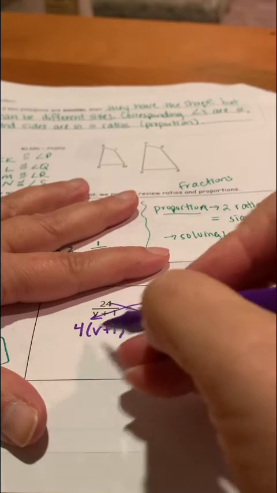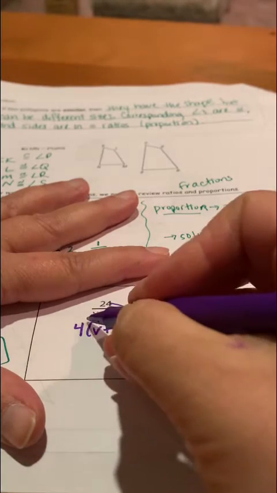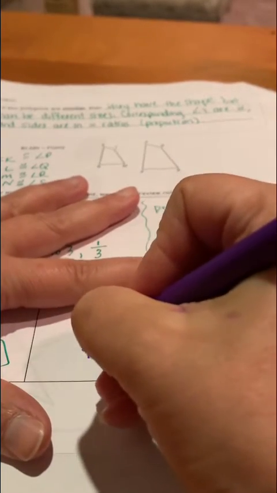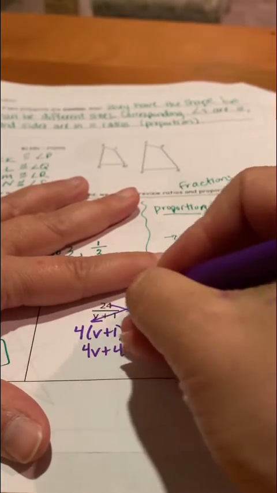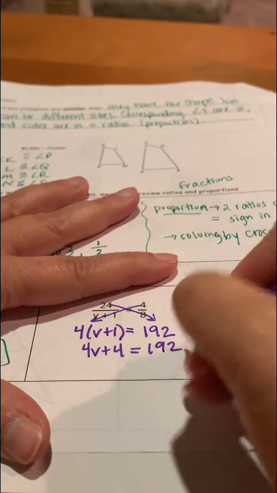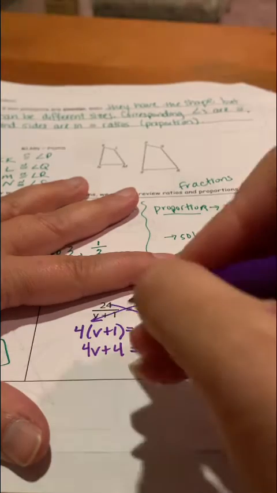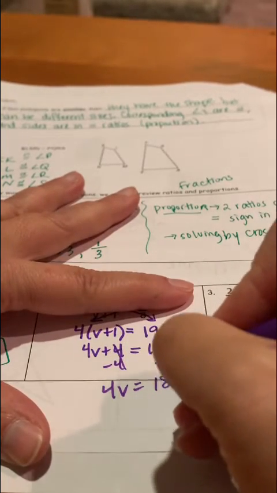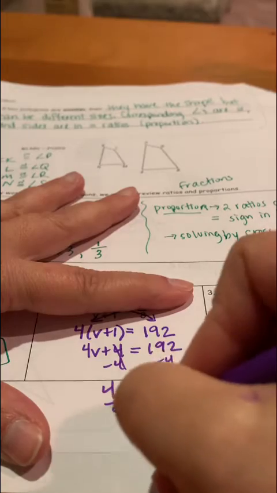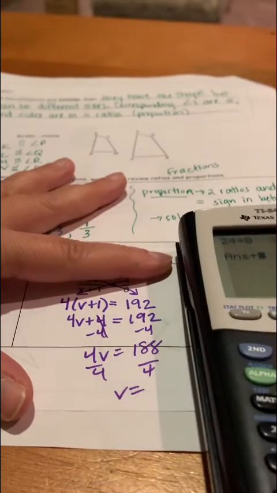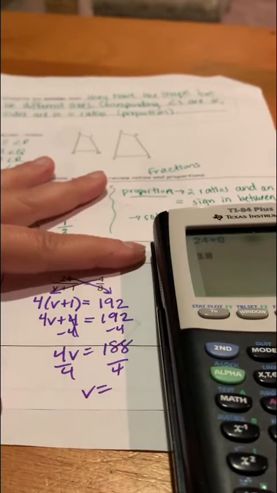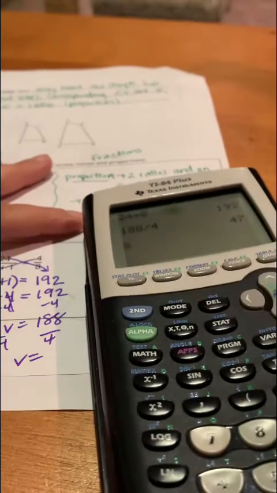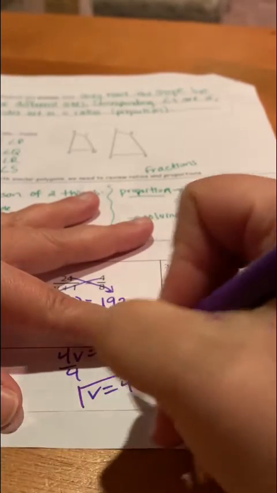So you can do this all in one step, but if it helps, write 4 times b plus 1, make sure both things get multiplied by the 4. And then you keep solving. 188. All right, I got 188 divided by 4, you're going to get 47.